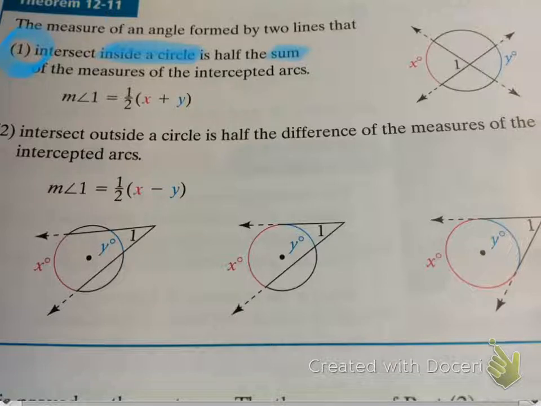So looking at this picture to our right here, it's illustrating this. First of all, we have two lines that intersect inside the circle, right? So these two blue lines intersect inside the circle. If I want to find the measure of angle 1, notice, first of all, these are vertical angles, so it's either one of those that could be called angle 1.